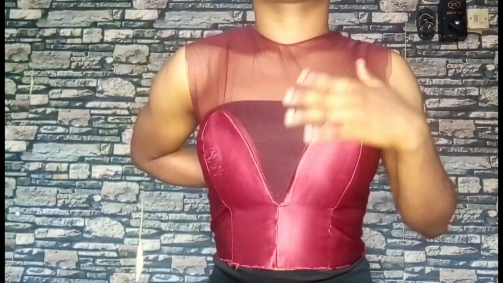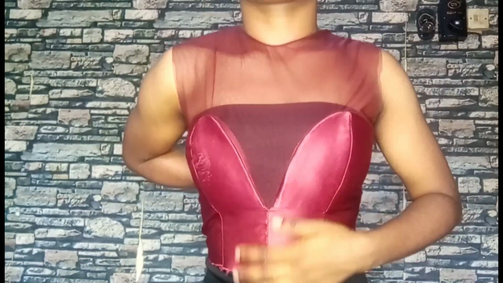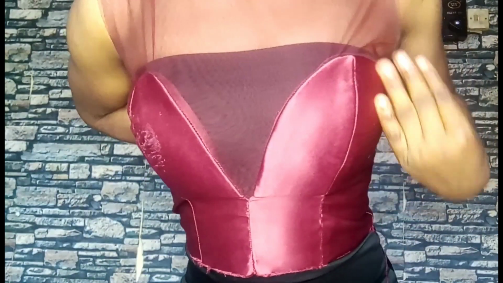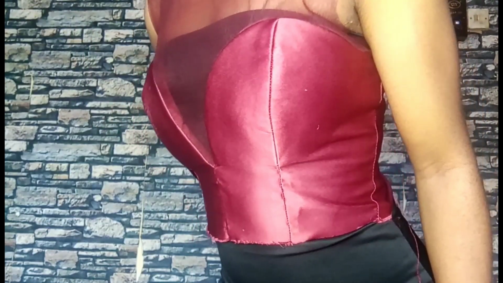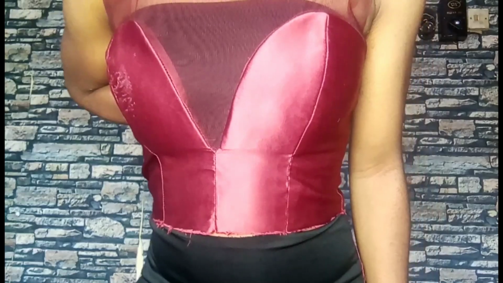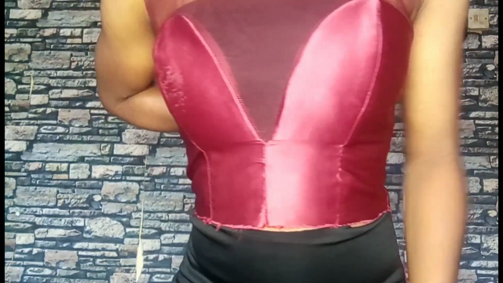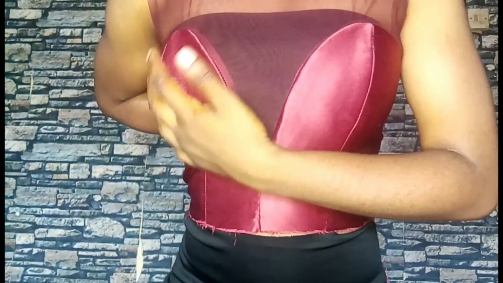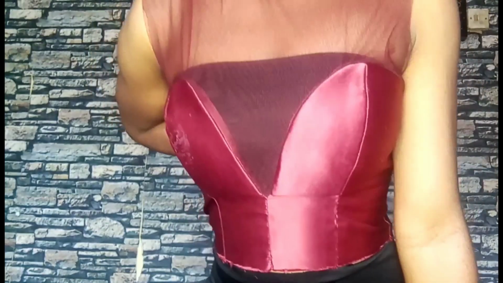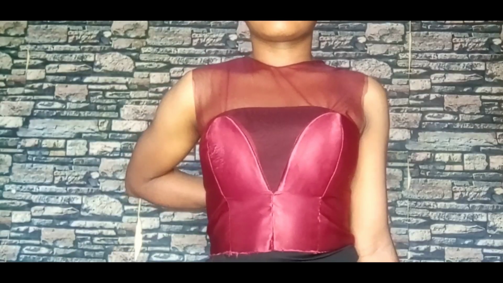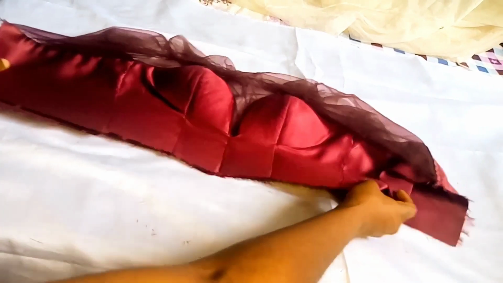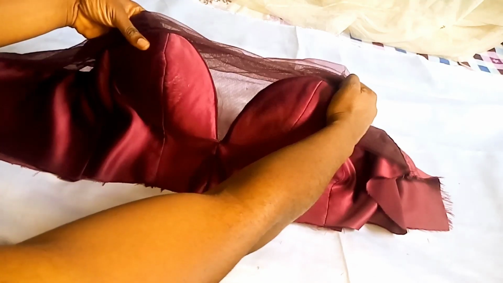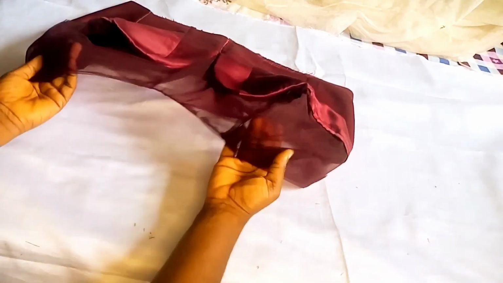So today we are going to be learning how to make a deep illusion neckline, just like what you're seeing on the screen. So please don't mind the stain. It is the iron that stained that part. We're going to be learning how to make this in a very easy and simple way. I'm going to walk you through the process of cutting and sewing this with a neat finishing.